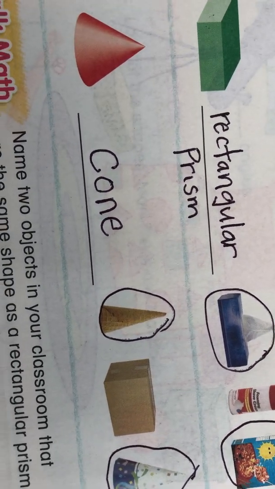Now, just to get some more practice, I'm going to come over here to my other page, and I'm going to do the same thing.